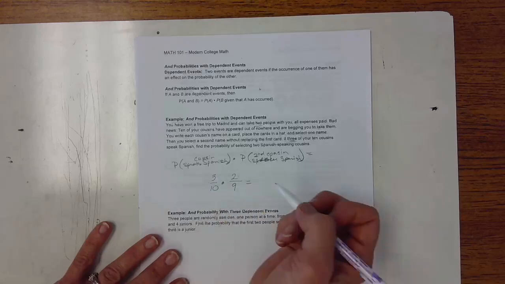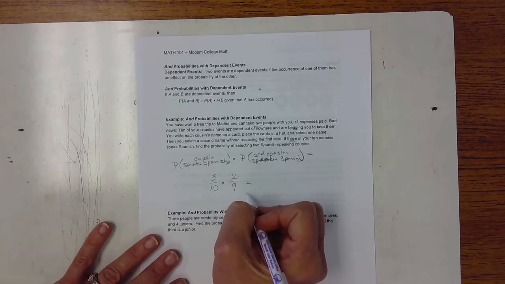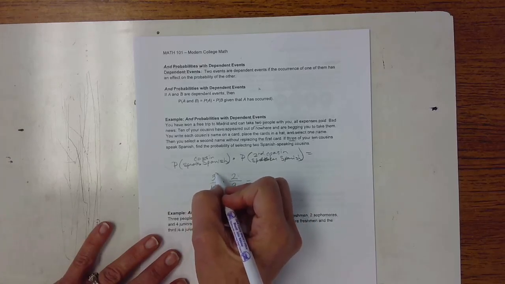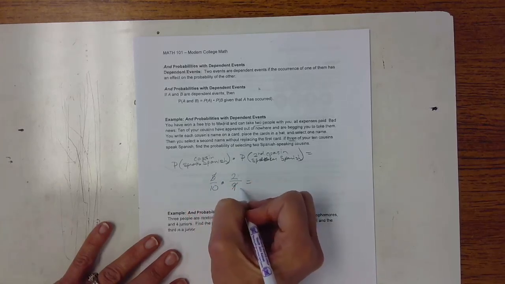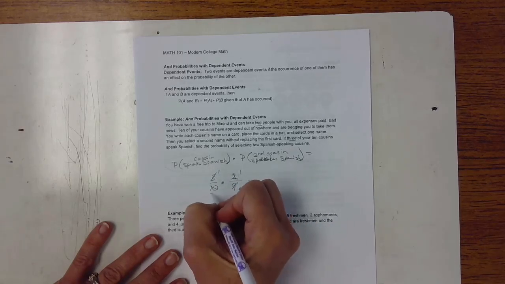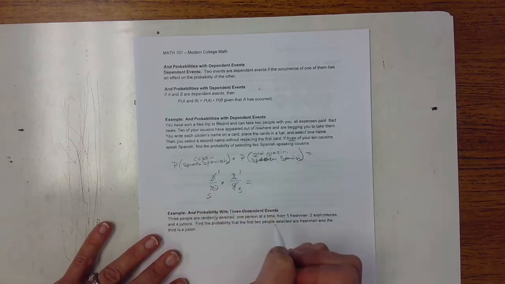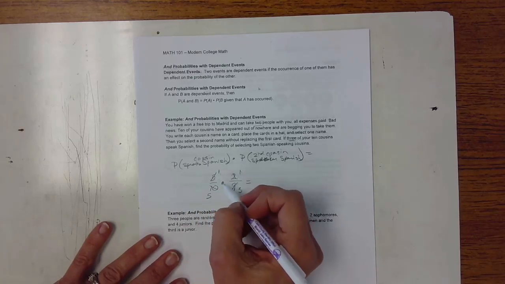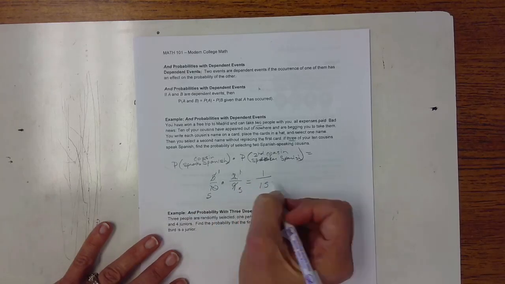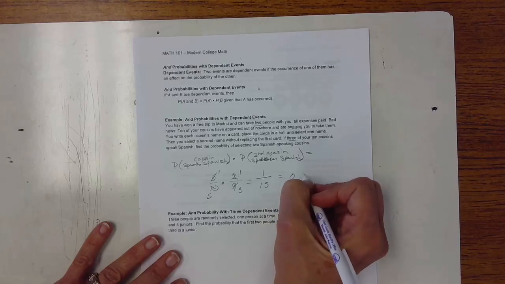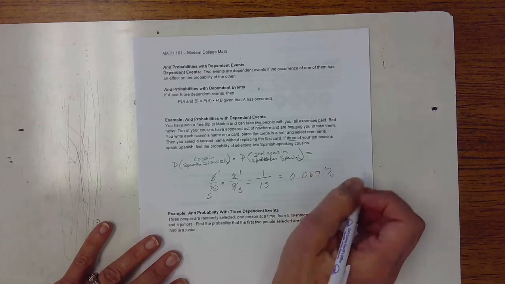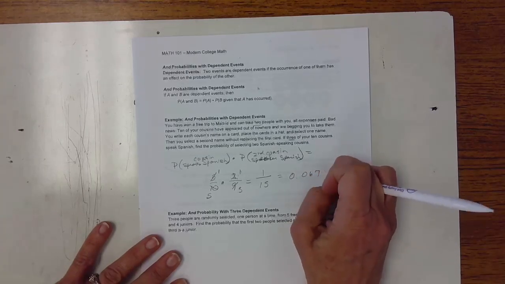To finish this out, I would definitely simplify this before I just take 3 times 2 and get 6 over 90. I'm going to take 3 into 9, because 3 goes into 9 3 times, and it goes into 3 once. 2 goes into 10 5 times, and 2 goes into 2 once. So now I have 1 times 1, which is 1, over 5 times 3, which is 15. Or again, about 0.067, or 6.7 percent. Sorry, I'd have to move my decimal over.